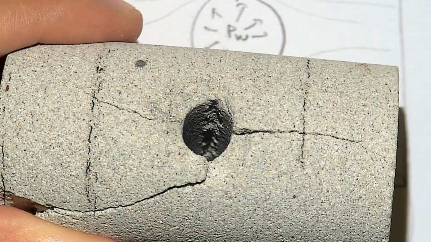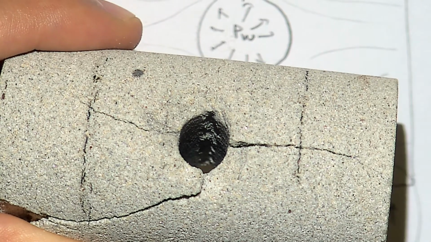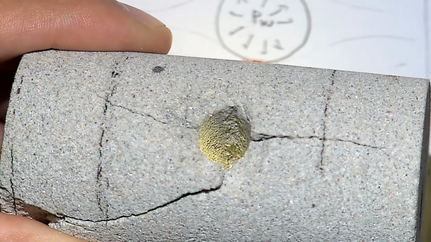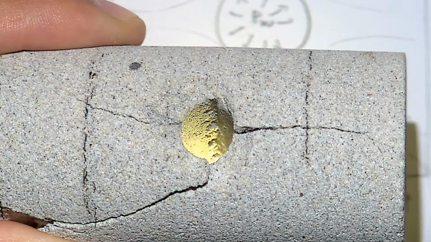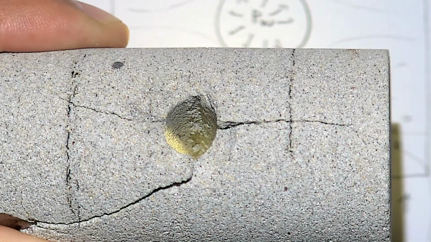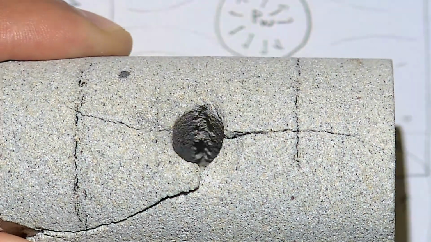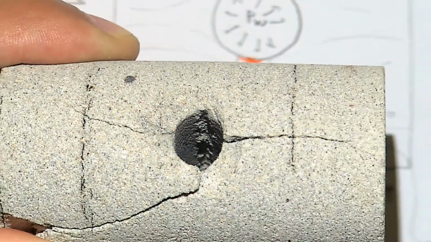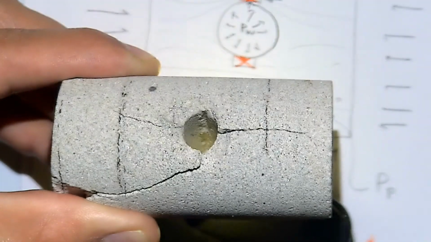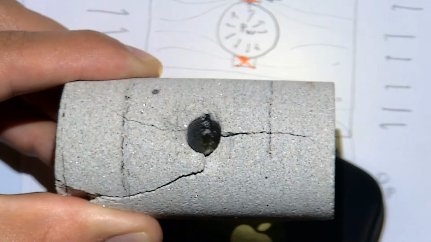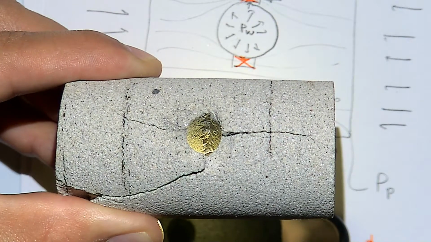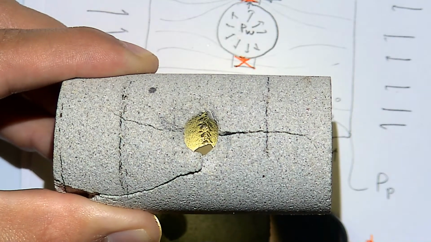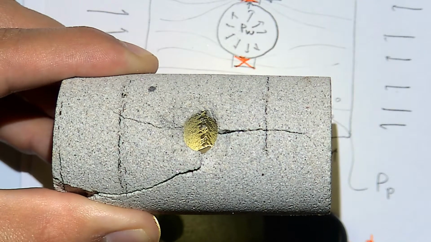And let me see if I can improve it with light from the back. Okay, so right there. I'm not doing a good job with that. Let me try one more time. Probably it's too much of a zoom. Okay, there. So all of that is failure on the wall of the wellbore, and it's produced by shear.